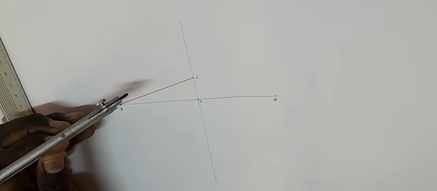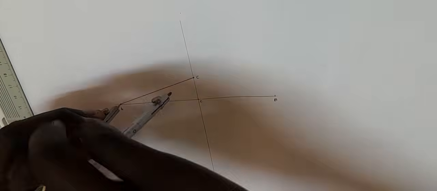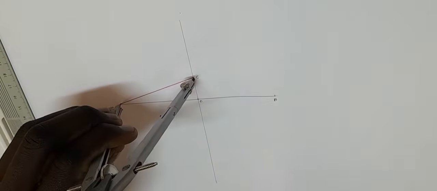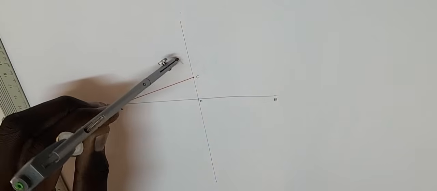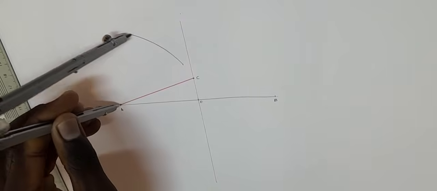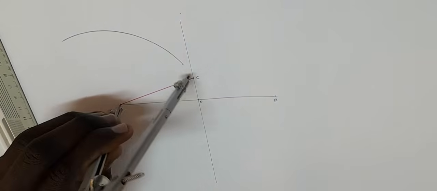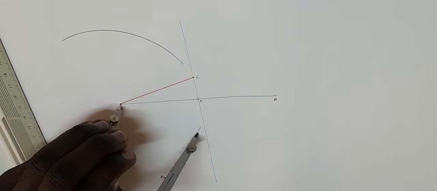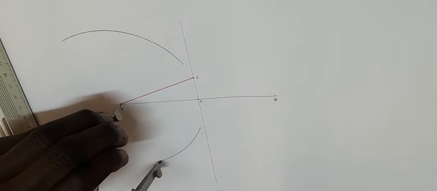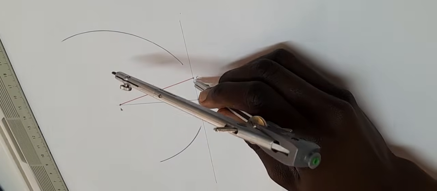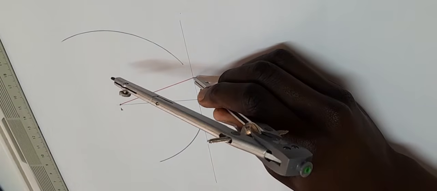So I'm going to pin my compass here on A and open it until C. From there, I'm going to draw an arc like this. Then after I will come down here and draw another arc like this. Then you're going to pin on C using the same measurement.